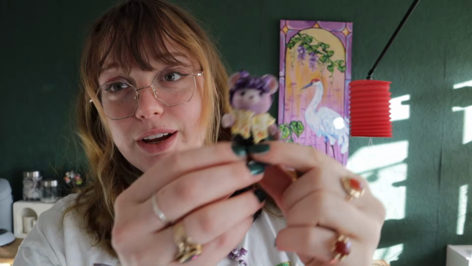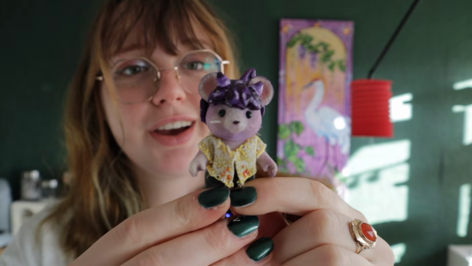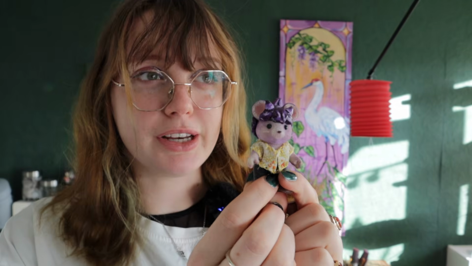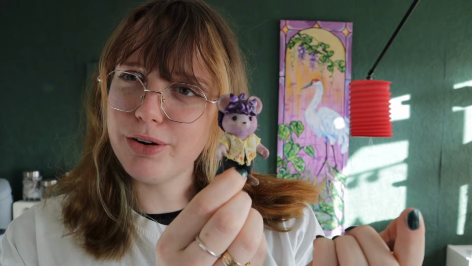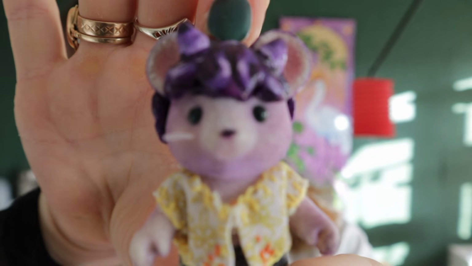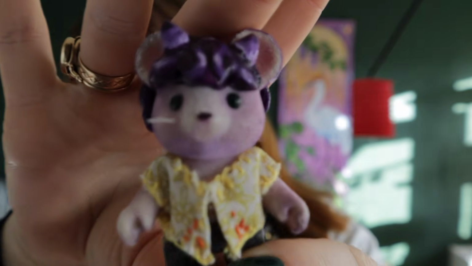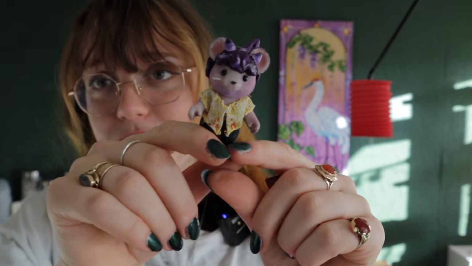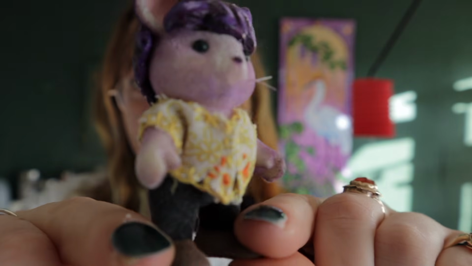And then here is our little moss. Our tiefling, halfling mouse bard. I really like how he turned out. He has the curly hair, which I wanted. And I just painted on his nose for the last little detail. And I think that really made him a little bit more cute. I really like how his little vest turned out.